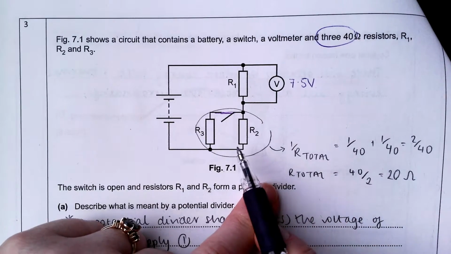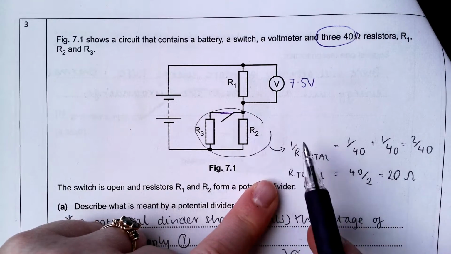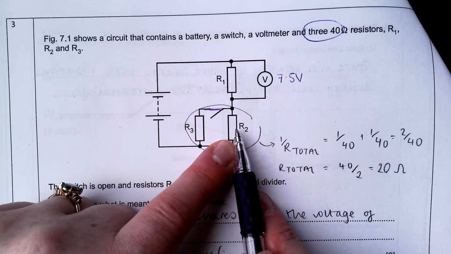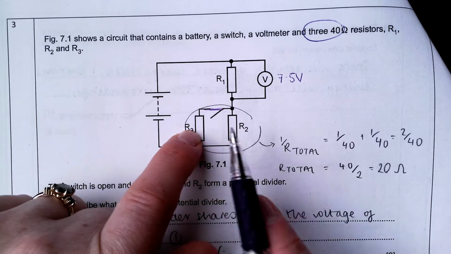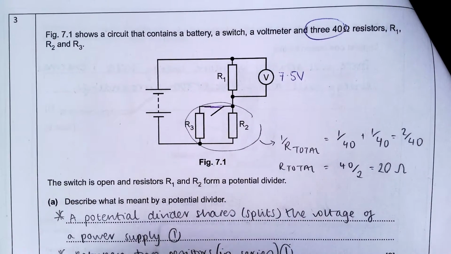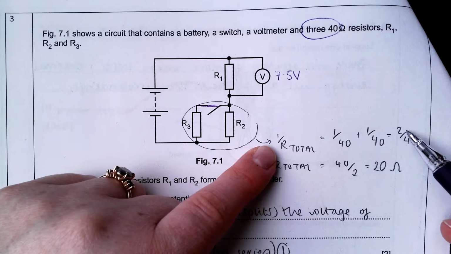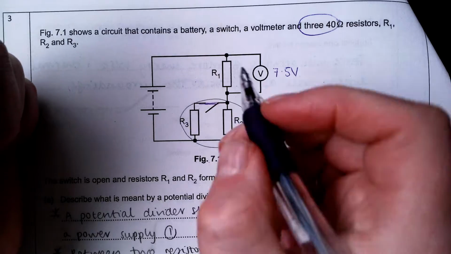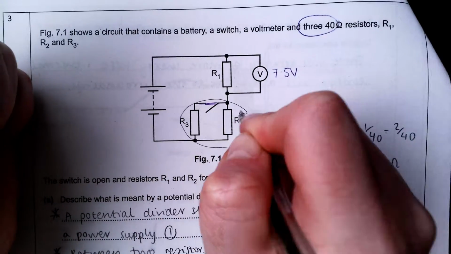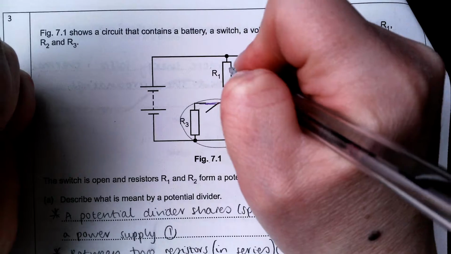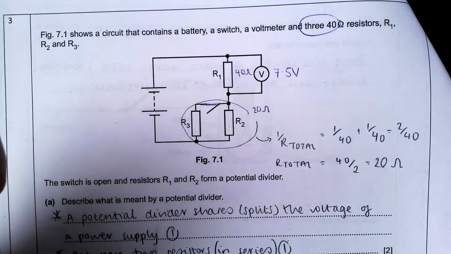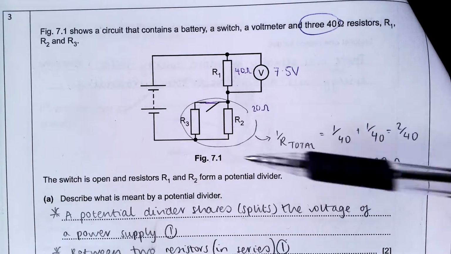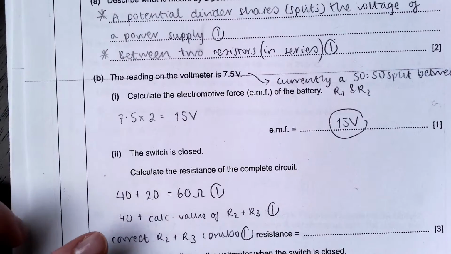We can find the total resistance of this parallel section by using our 1 over R total equation, which is equal to 1 over this resistor, which was 40, plus 1 over this resistor, which was 40. This gets me 2 out of 40. To get to R total, I have to flip this fraction. It's 40 over 2, 20 ohms. So together, this section is worth 20 ohms. R1 is 40 ohms. So the total resistance of the circuit is the 40 ohms and the 20 ohms in series. Gets me 60 ohms.